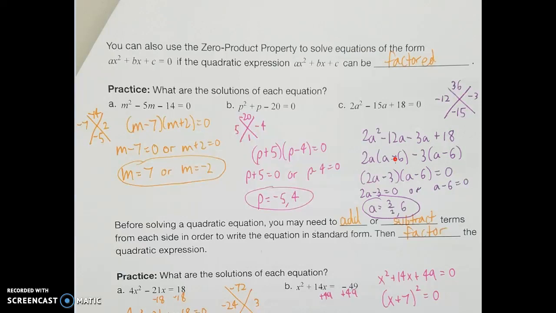And now that we do have those parentheses, remember one factor is going to be whatever is outside of those parentheses. So 2a minus 3 is going to be one of your factors, and the parentheses is going to be your other part. So a minus 6 is your other factor. Since we're just solving these where they're equal to 0, our only new step is just setting either the first or second factor equal to 0. And if we solve both, we should get 3 over 2 and positive 6 as our two possible solutions.